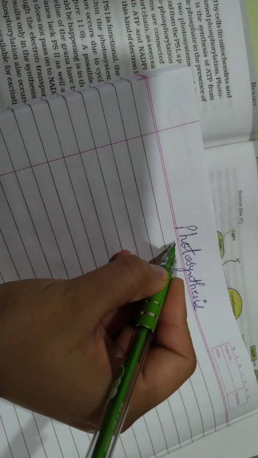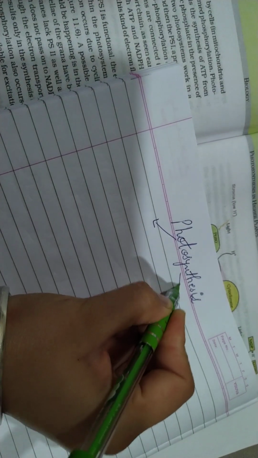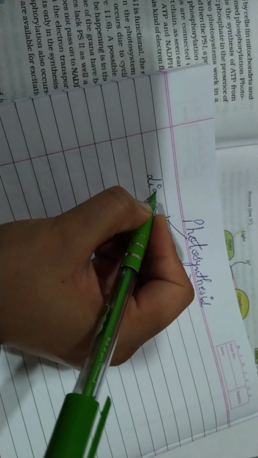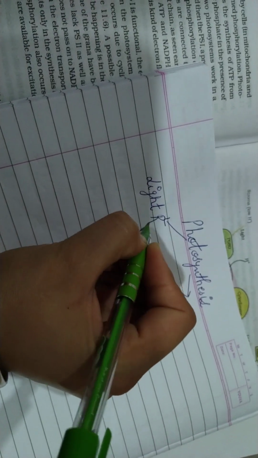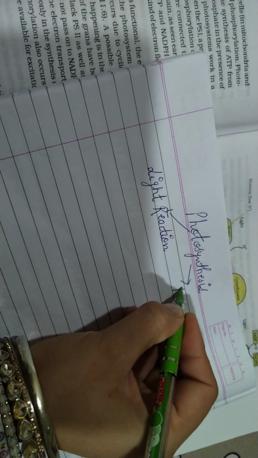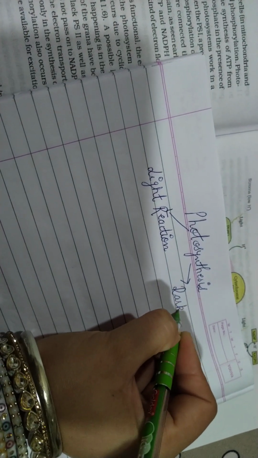So photosynthesis is divided into two phases: light reaction and dark reaction.